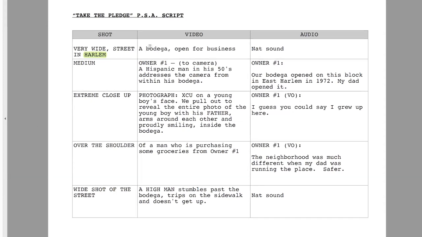Shot. What kind of shot is it? This is a very wide, and it's a street in Harlem because that's the area we're talking about. A bodega open for business. Nat sound, just so you know, means natural sound. In other words, in this situation, it would be the sounds of a street in Harlem in the middle of the day. Next shot, a medium of the owner, and he is speaking to the camera.